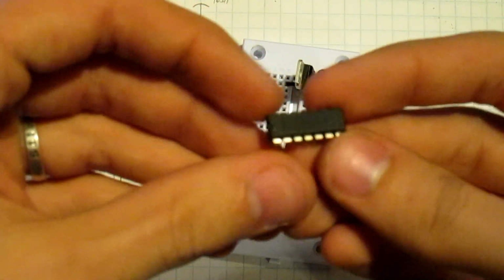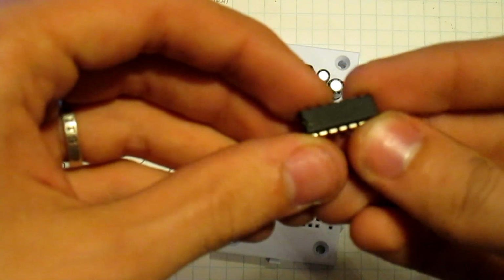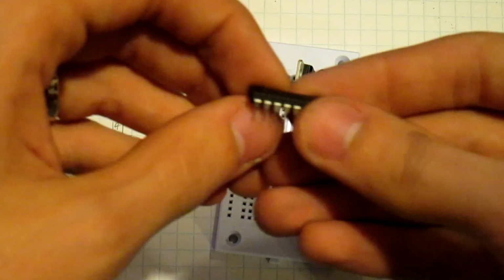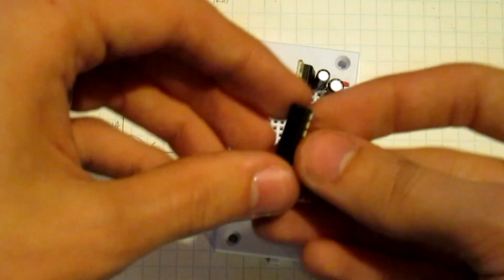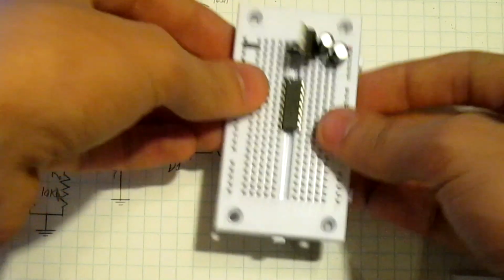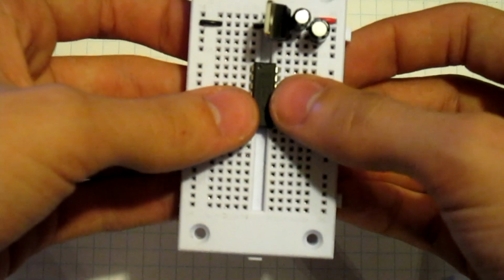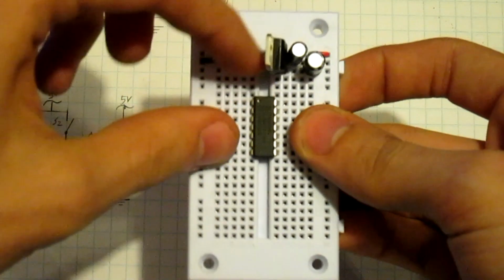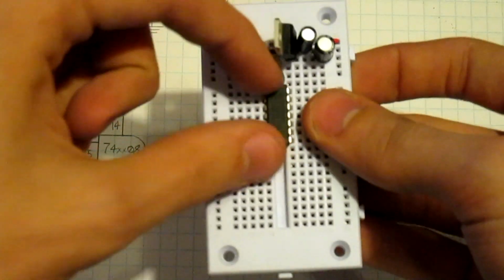So, the next thing we have to do is insert the actual chip. I'm using the 74HC08. You can use the LS08 or the LV08. I got the HC, which is the CMOS version, which can run on lower voltages if I want it. I am aligning it so this little circle and divot is at the top. That's called the notch, and that should always be at the top.